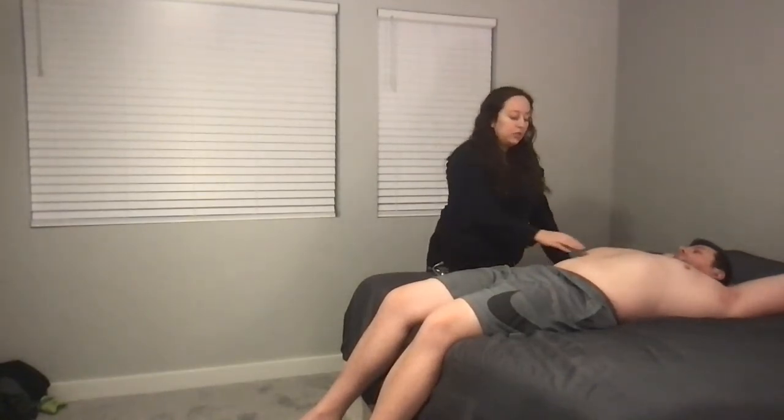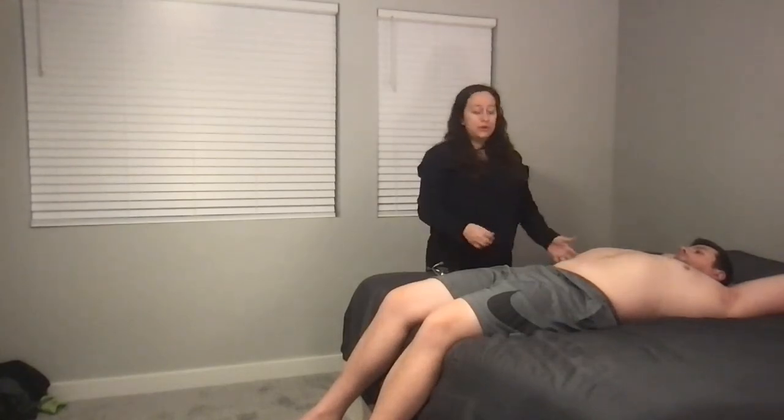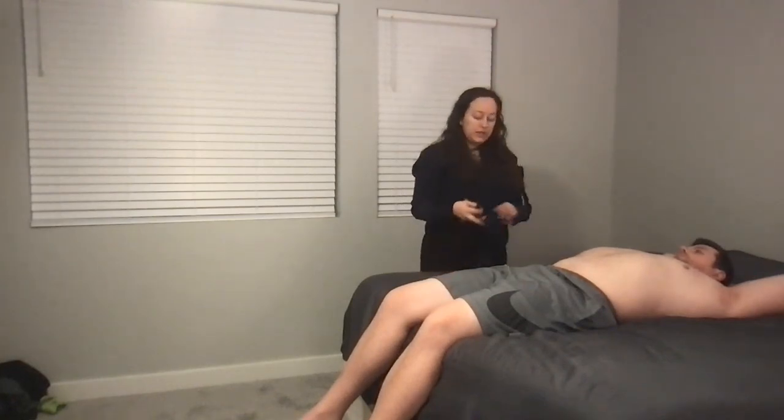While we're here, we can look at the McBurney's point, and we can push down, and then as you release, you know if there's any pain with the patient. If there is, this could indicate appendicitis. So next we're going to listen.